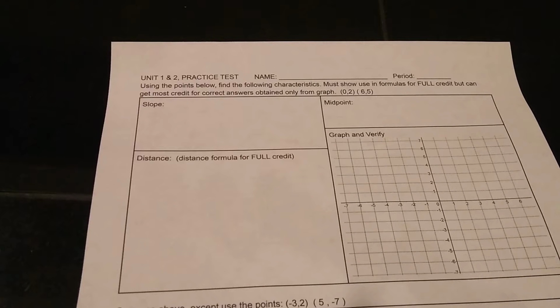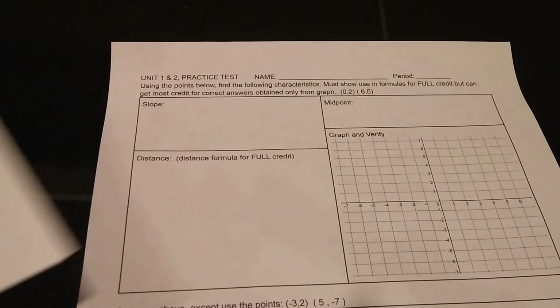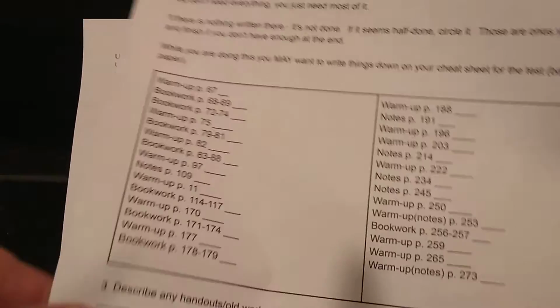All right, I'm going to go over this practice test. Hopefully it's going to take me less than 10 minutes. While I'm going over it, I'm going to ask you some questions, but as well, you might want to stop it and take some notes on the back of your notebook check, which you should also have. There should be a place to write cheat sheet stuff.